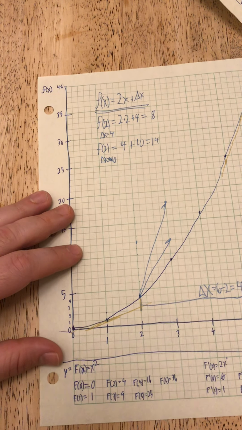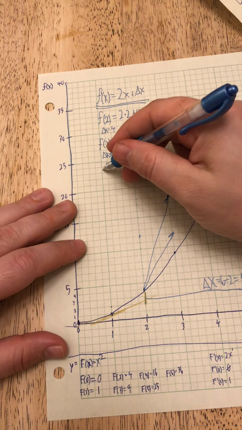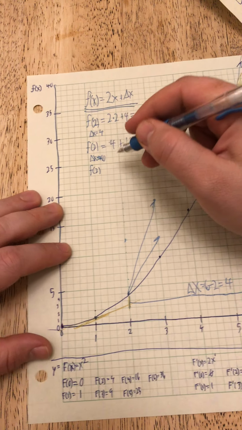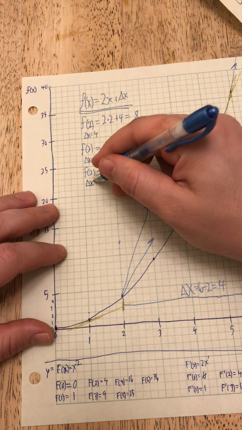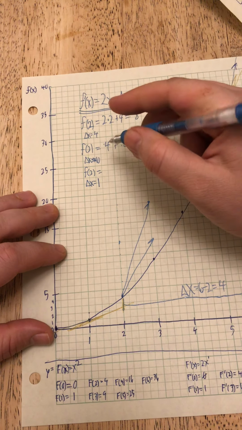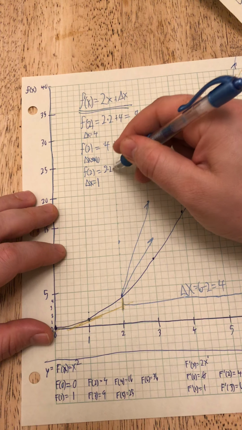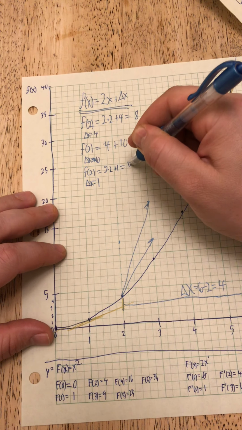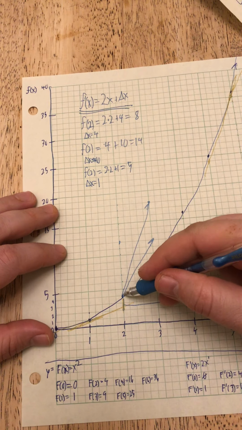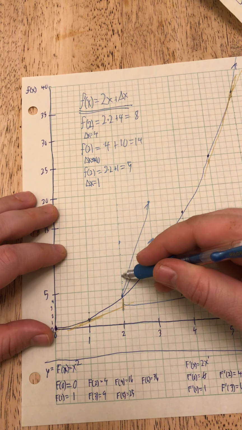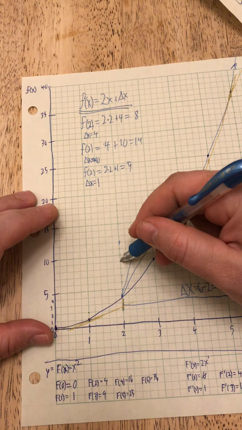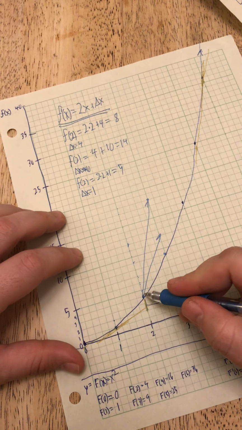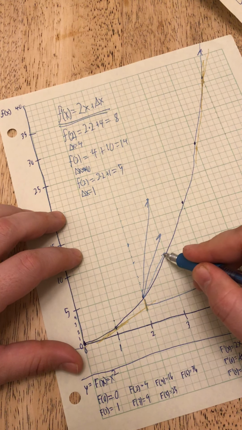All right, but what happens if I reduce it? Doing f of 2 again, and we're going to make the delta x equal to 1. So we get 2 times 2 plus 1, which is equal to 5. So we go 1, 2, 3, and it'll come here, 5, and then over 1. Whoa, look at that. It's almost like a secant line, right?